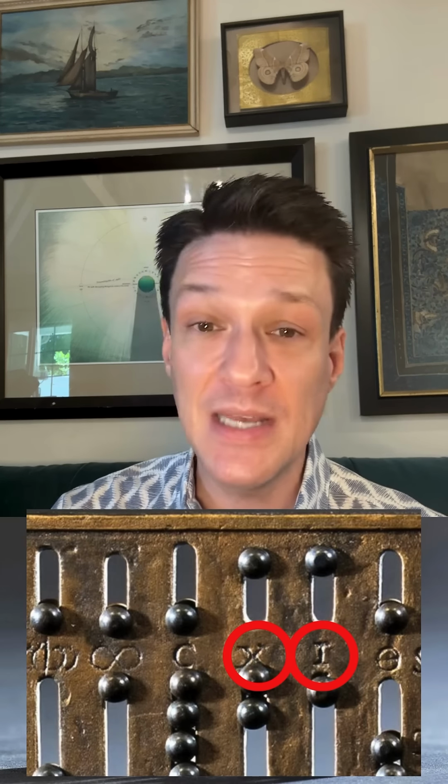How did the Romans write 1000? If you said M, think again. This here is a replica of a Roman hand abacus from around the 2nd century AD. As you can see, there's an I for ones, X for tens, C for hundreds, and what's that? An infinity symbol for thousands? What's going on here? Okay, let's rewind.